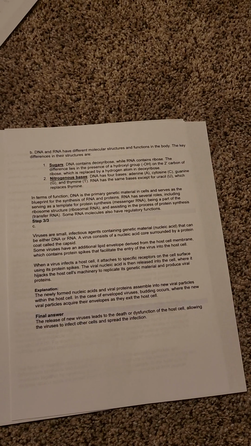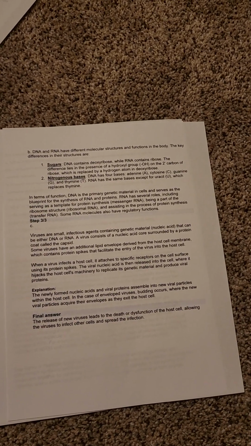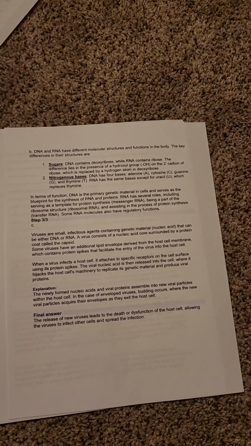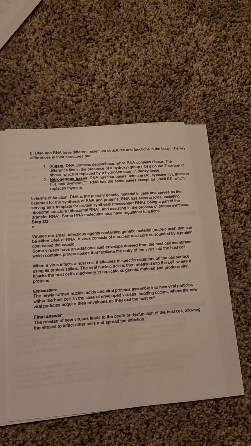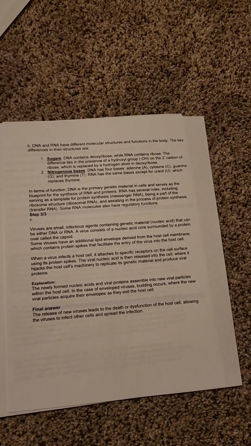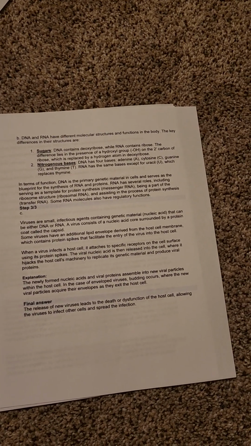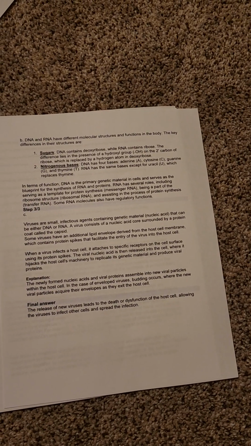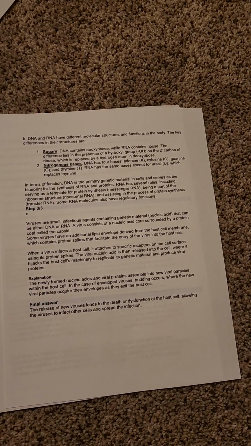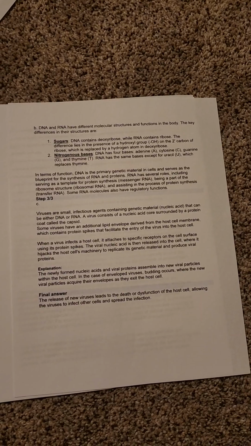In the case of enveloped viruses, budding occurs where the new viral particles acquire their envelopes as they exit the host cell. So the final answer: the release of the new viruses leads to the death or dysfunction of the host cell, allowing the viruses to infect other cells and spread infection.